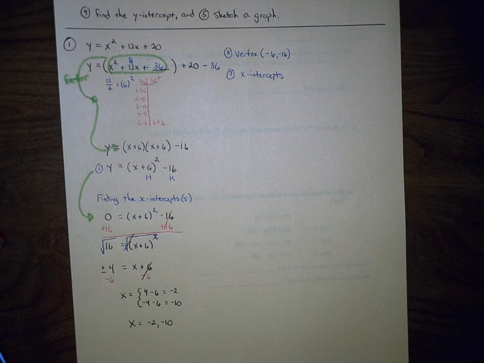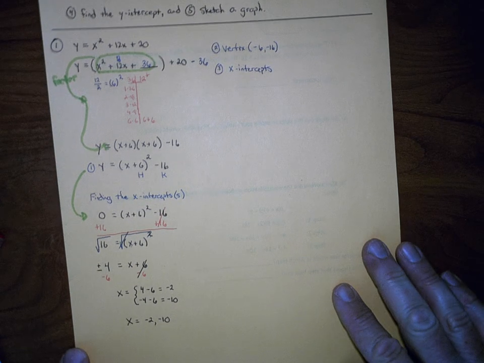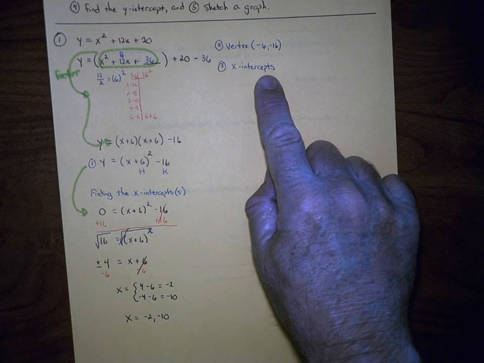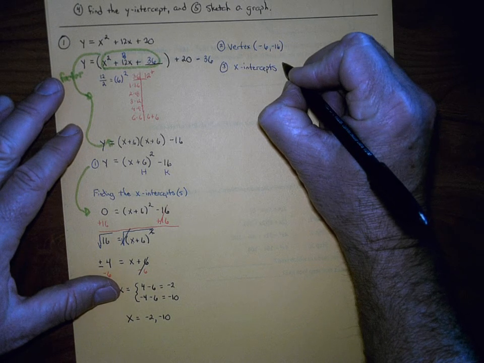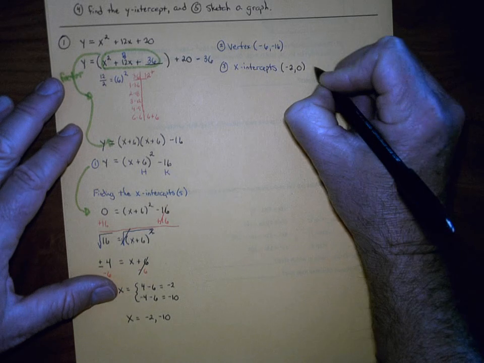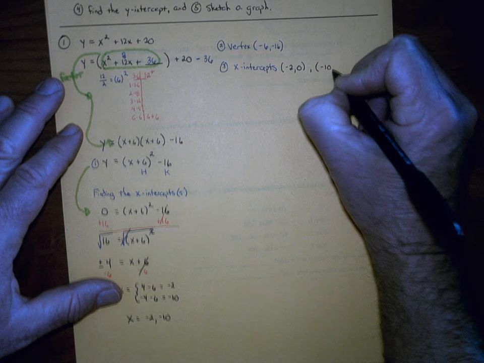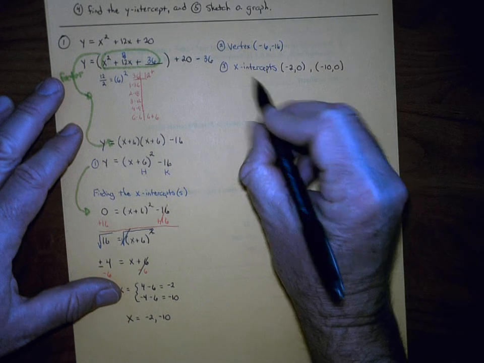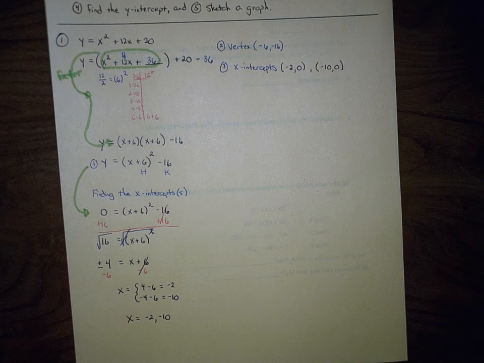All right, and whatever those answers turn out to be, when you solve it for x, those are your x-intercepts. So your x-intercepts are going to be coordinates. It's going to be negative 2 comma 0, and your other x-intercept is going to be the point negative 10 comma 0. Okay, and the reason for that is, remember, the x-intercepts are where your graph crosses the x-axis.